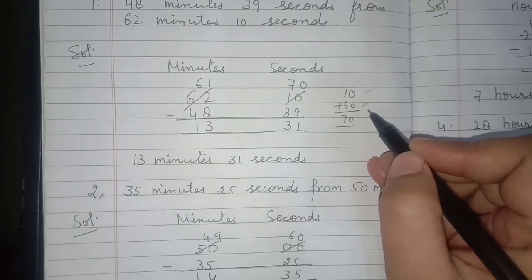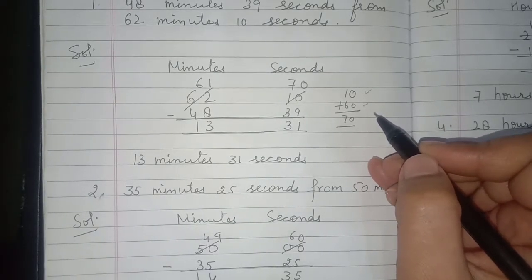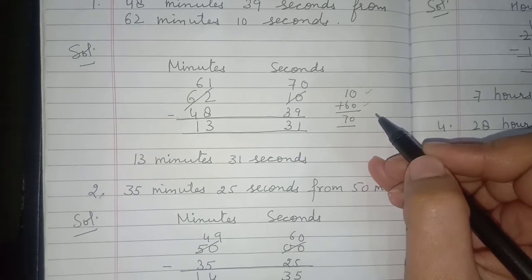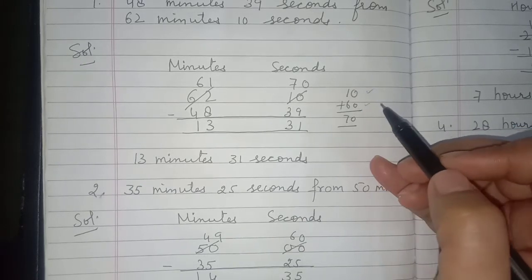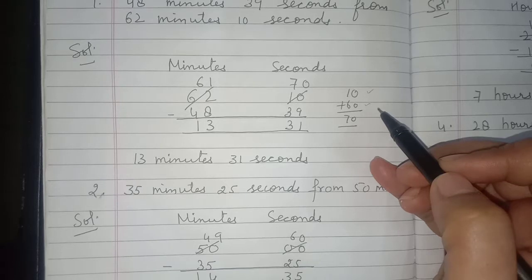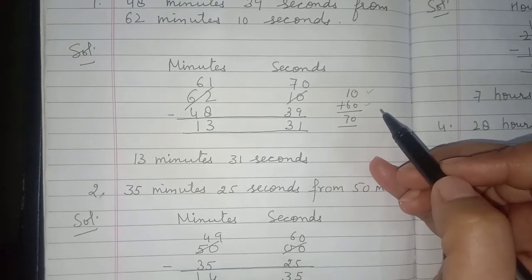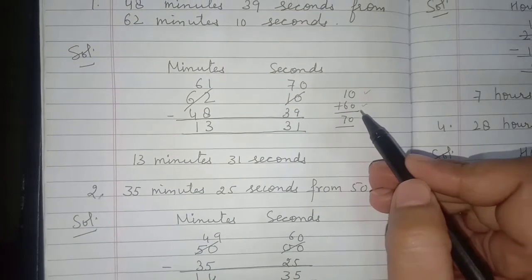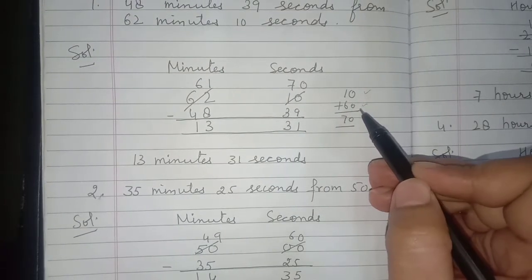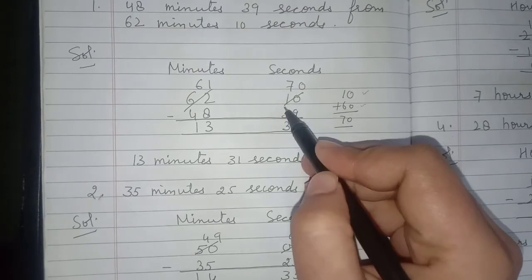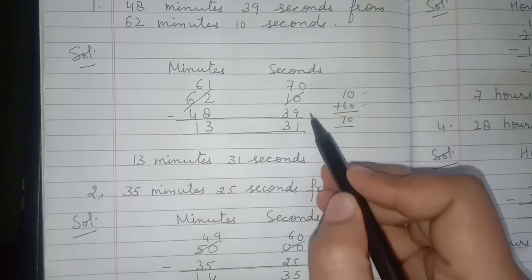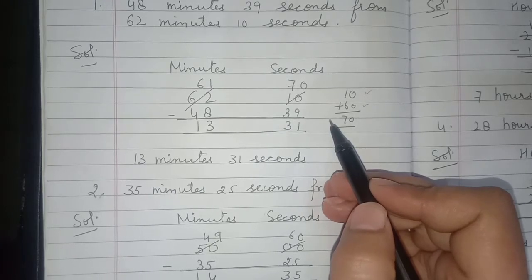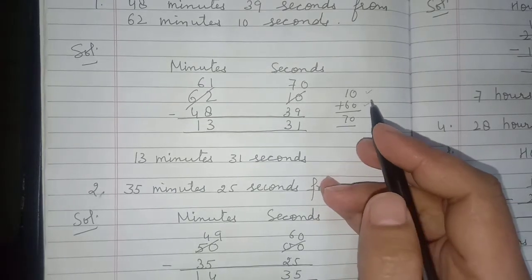This 60 seconds that we have borrowed from the minutes: when minutes lend us something, it will give us 1 minute. But when we write it here in the seconds column, we will write it as 60 seconds, because 60 seconds and 1 minute are the same thing, but it will be written according to the unit. So it has given us 1 minute, but we will add it here in the form of 60 seconds. So 60 plus 10 is 70. Now this 10 seconds has become 70 seconds. And now the subtraction will be simple subtraction as we do in simple cases.